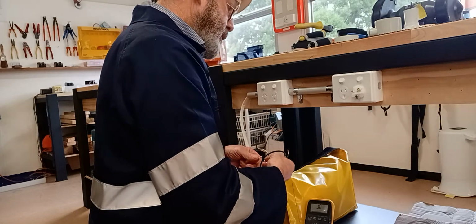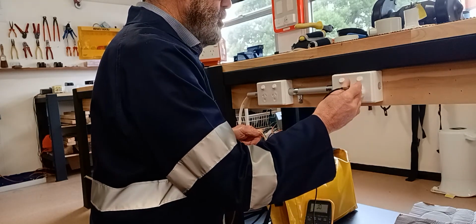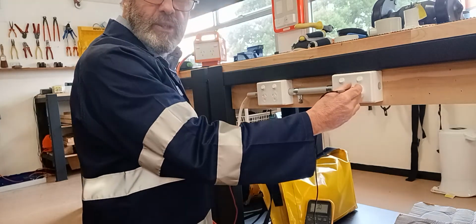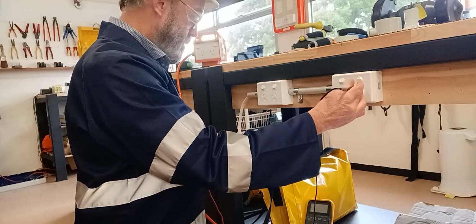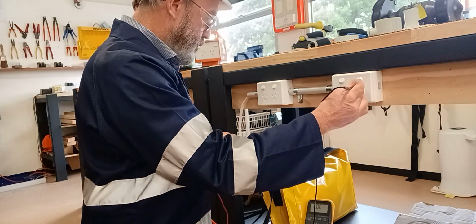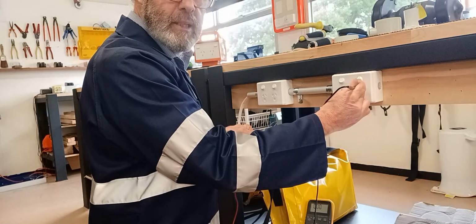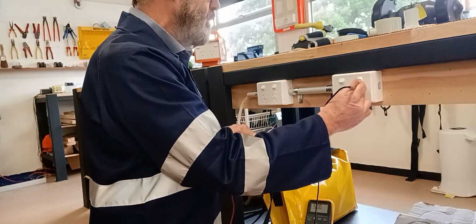And this time we'll do the tests with this power point. We go the active to the active pin. With the switch turned off, it should be nothing. It should be open circuit. It's infinite resistance, as you can see on the meter there. Turn the switch on, and it goes down to 0. That means the circuit is closed, and the wire is continuous. It's what we're trying to find out.